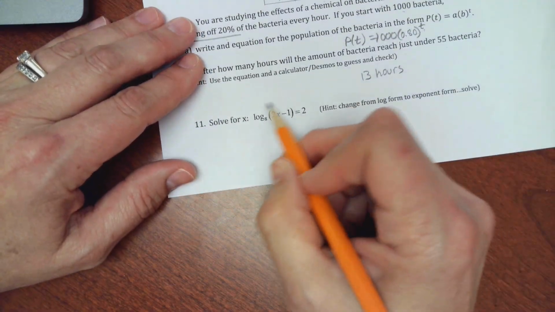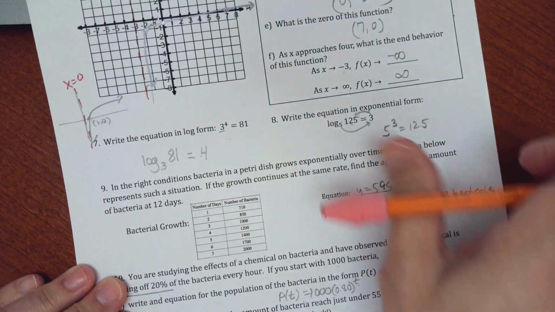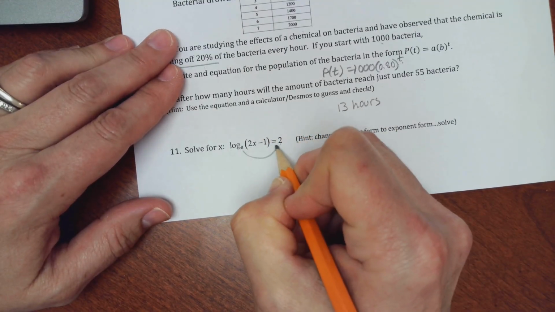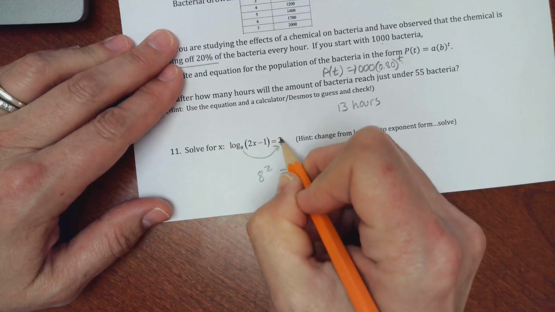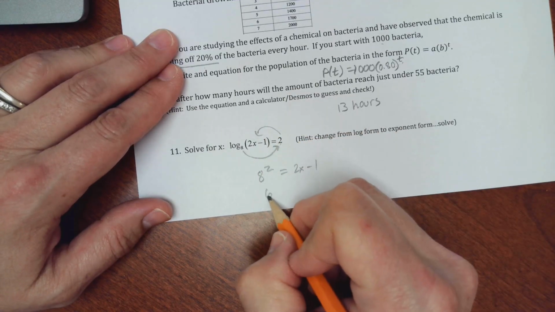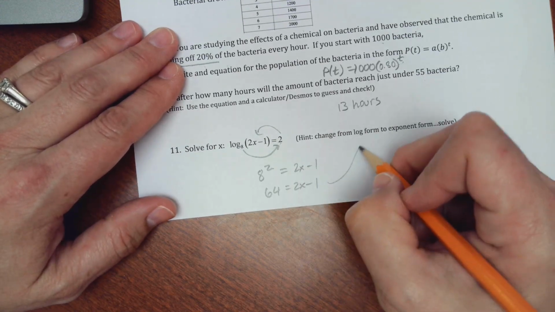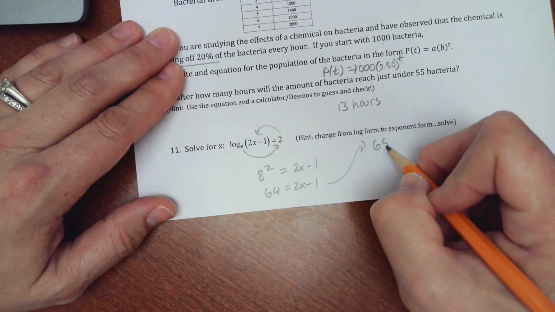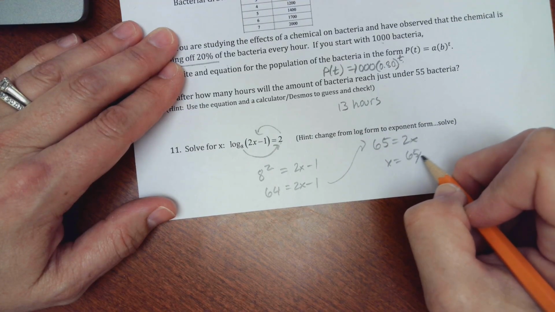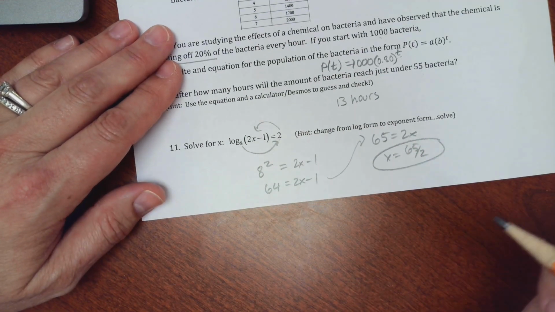So if you have a log equation equal to a number, just like we changed this log to an exponent, that's what we're going to do. I can take this real quickly and change it to an exponent. So 8 to the 2 has to equal 2x minus 1. I know 8 squared is 64. And this just becomes an algebra problem. I'm going to add 1 to both sides, so I get 65 equals 2x. And so my answer would be 65 over 2, or 32.5.